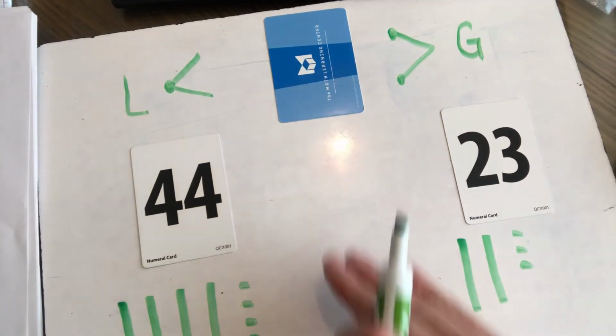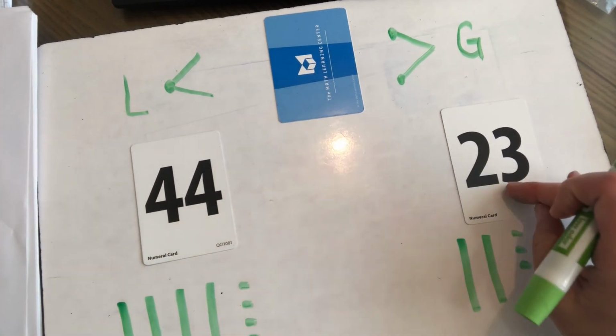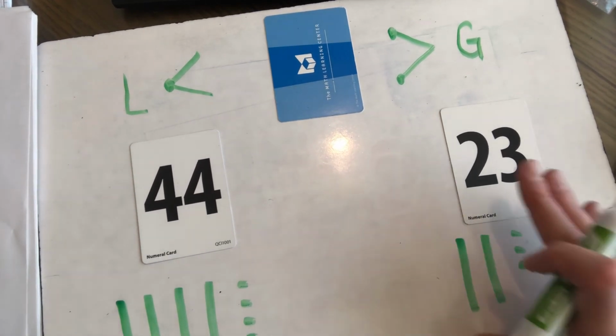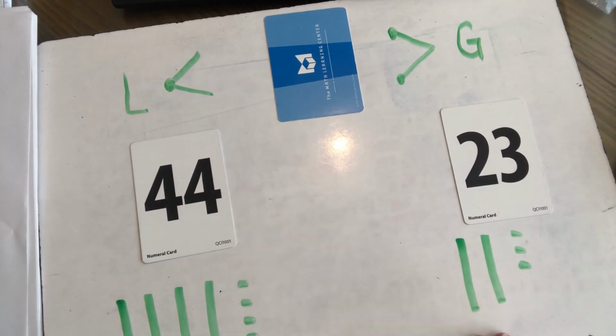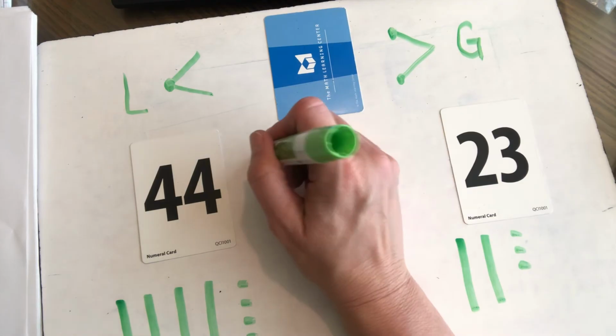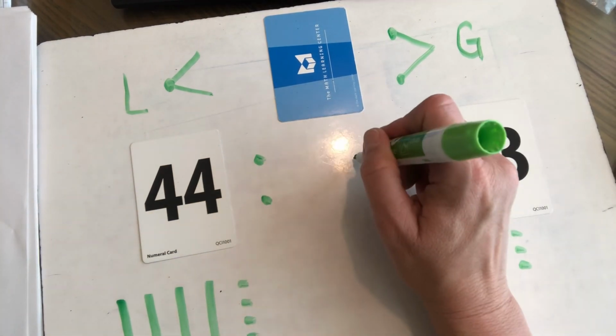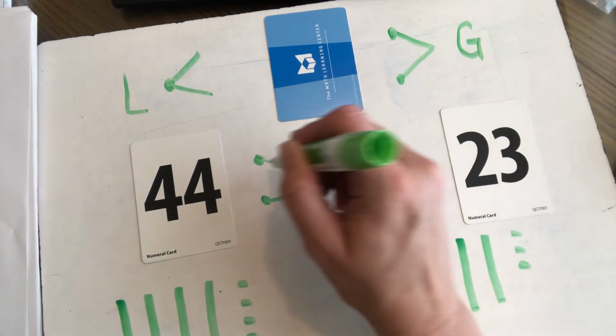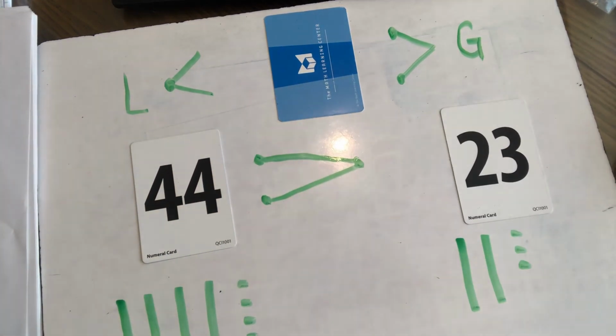And we're going to compare them. What is 44 compared to 23? Well, I can see that 44 has 4 10s and 23 has 2 10s. So since it has more 10s, 44 is greater than the 23.